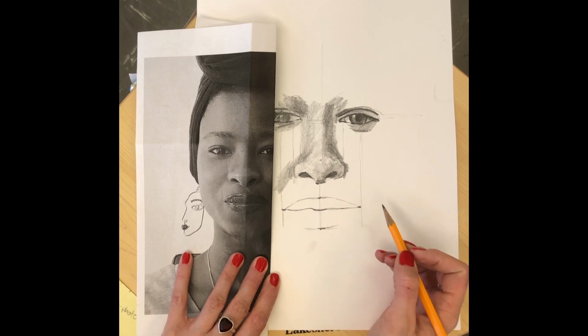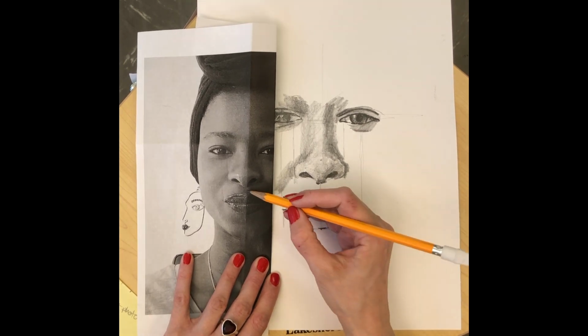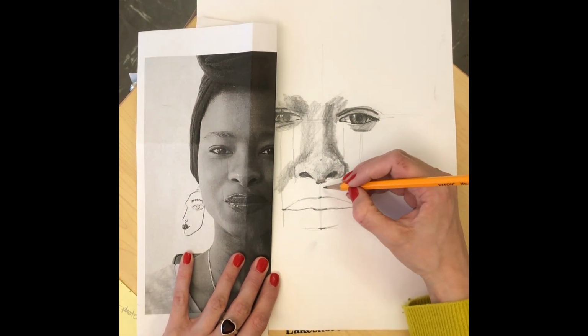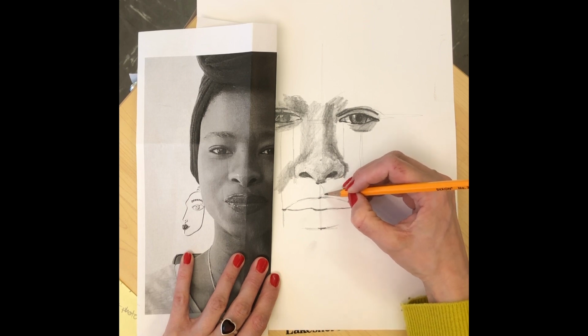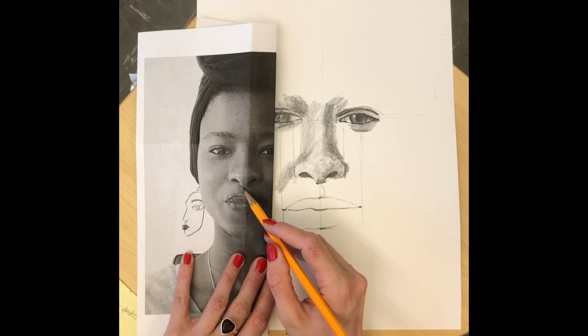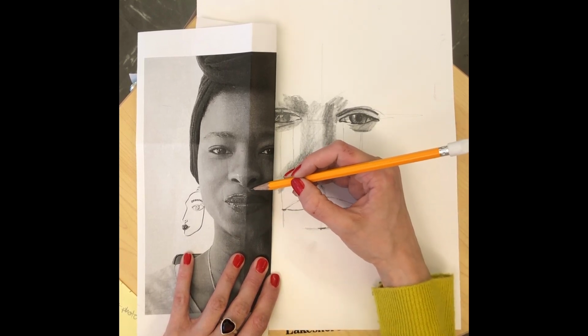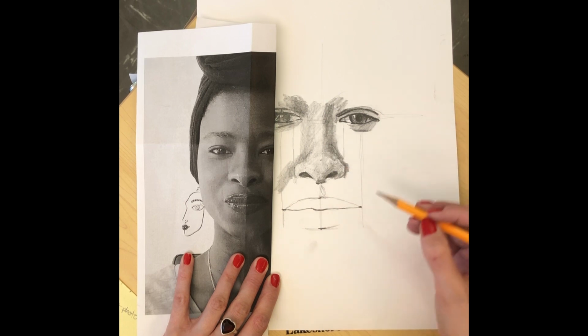Just depends on your person. And everyone has this little thing here called the philtrum. Probably on some of your photographs, this is going to be easier to see than others. In my photograph, the philtrum is not very prominent. So I'm just going to draw a little light line for where that highlight and shadow are.